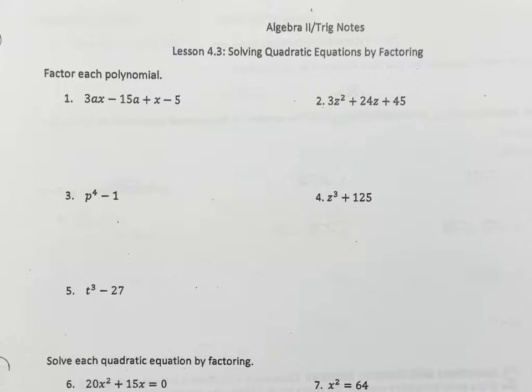Alright, so you've got 1 week left, gentlemen. So if you've got stuff you need to make up, if you've got stuff you need help on, you got 1 week. Actually, a week and a day.